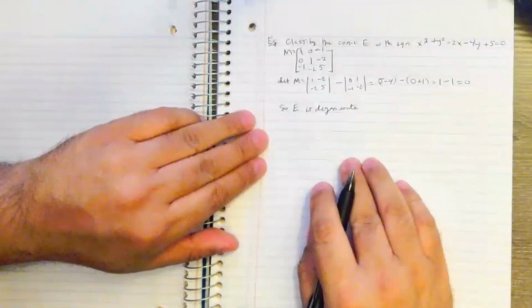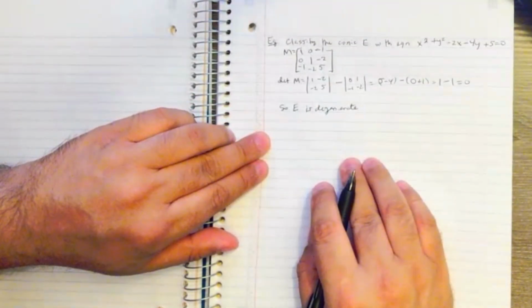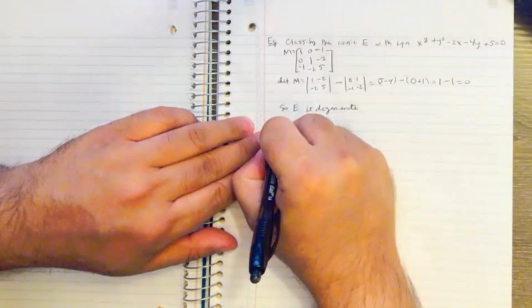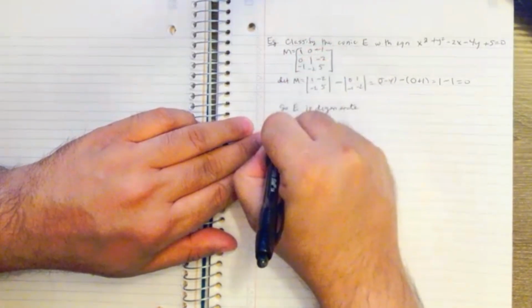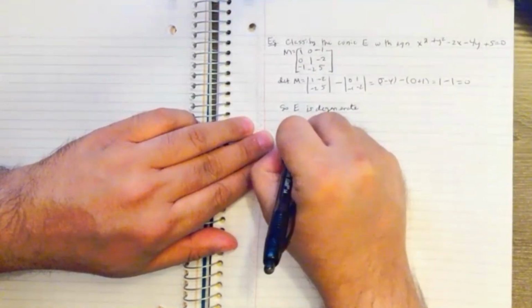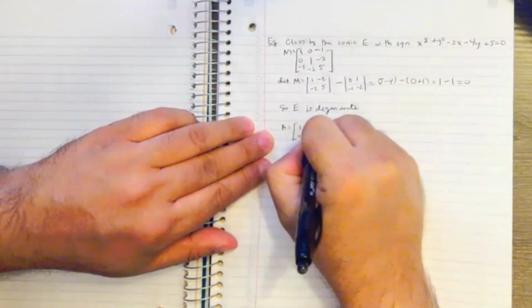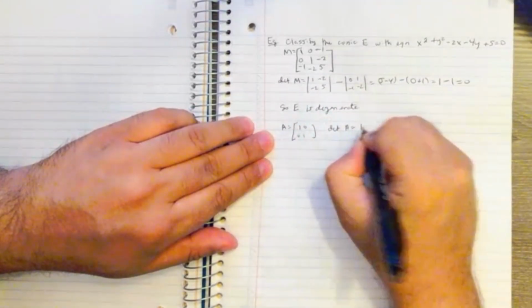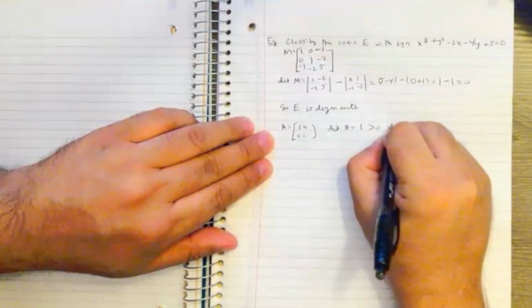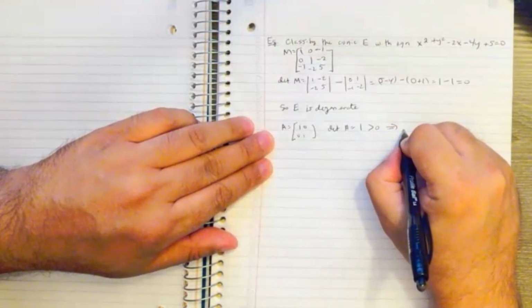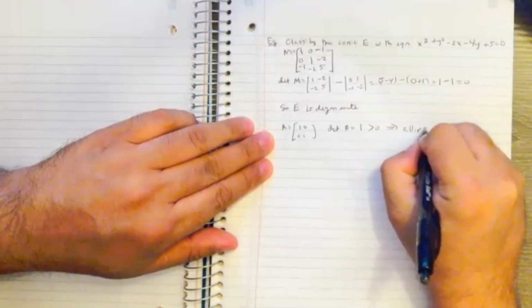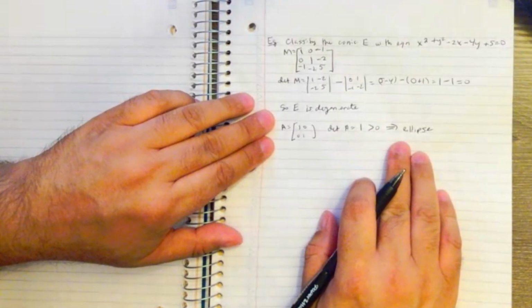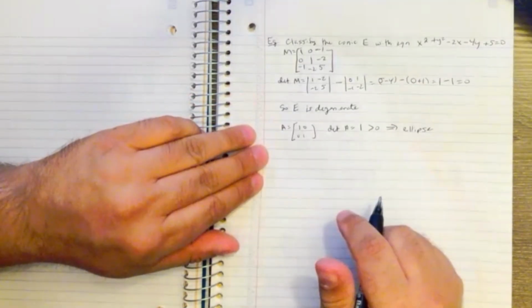So now we need to determine what type of conic it is. So we will look at the submatrix A, which is 1, 0, 0, 1. The determinant of A is 1 minus 0, which is 1, which is positive. This implies or predicts an ellipse. So E is a degenerate ellipse, that is, it is a single point.